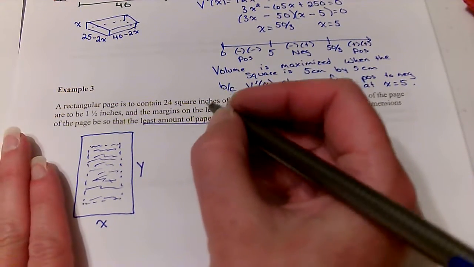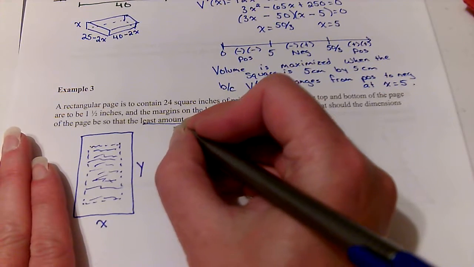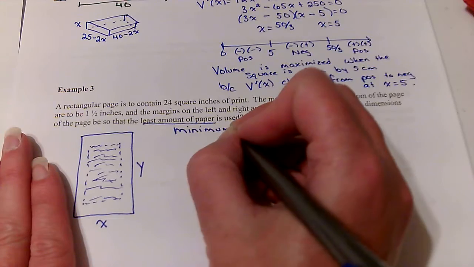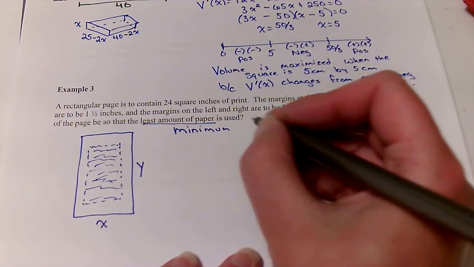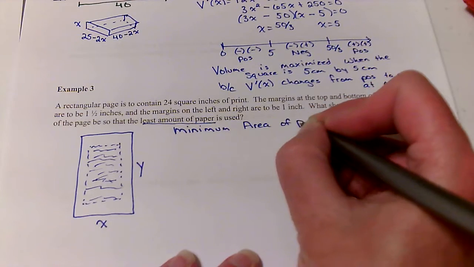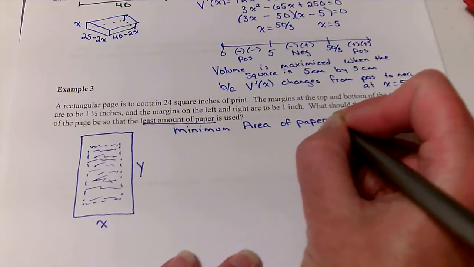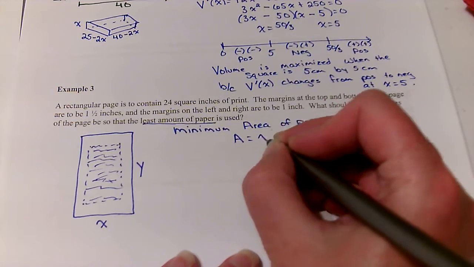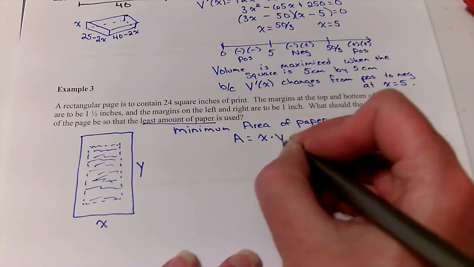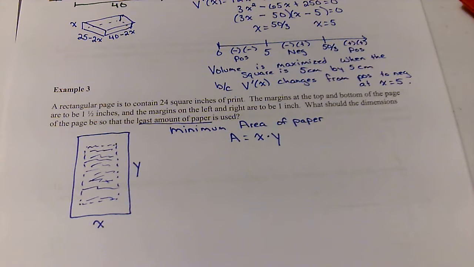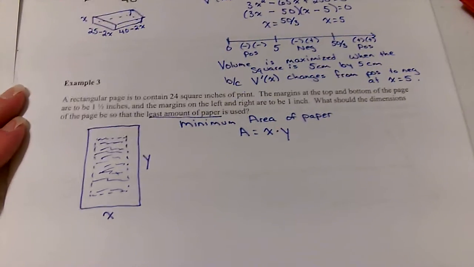Least amount means minimum, and amount of paper would be minimum area of the paper. So that's going to be area, and the paper is x times y. Oh, I got two variables. I have to do something else.